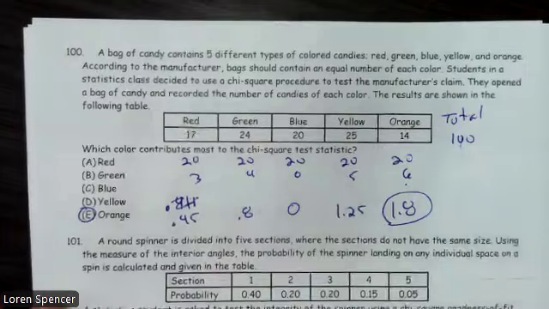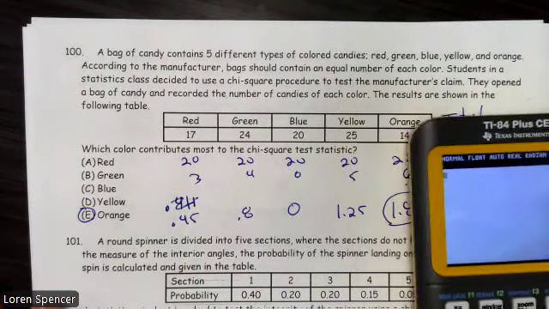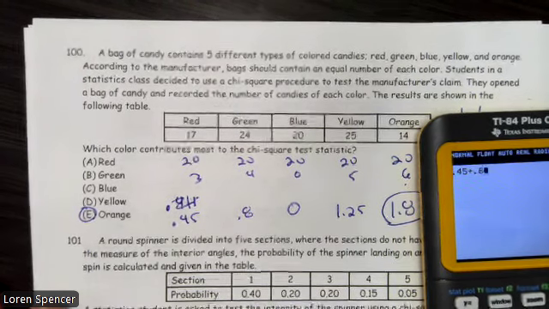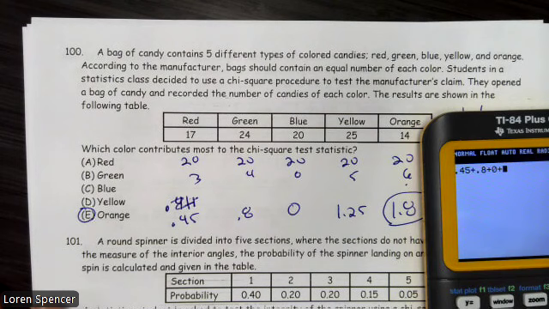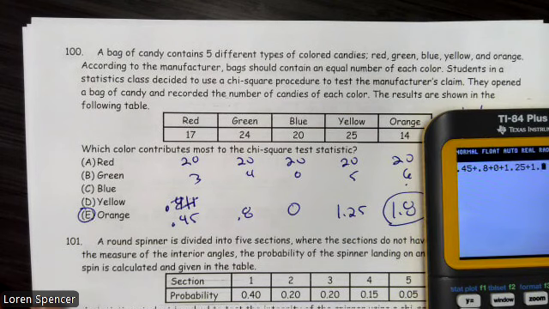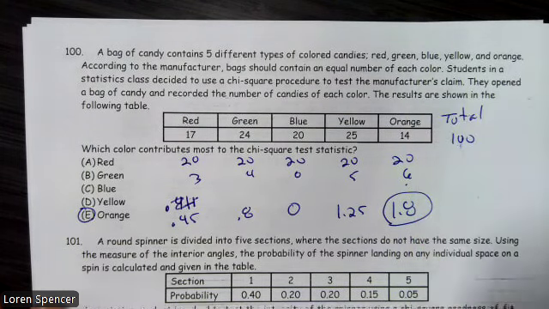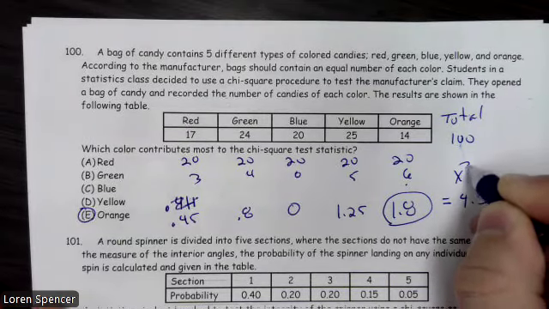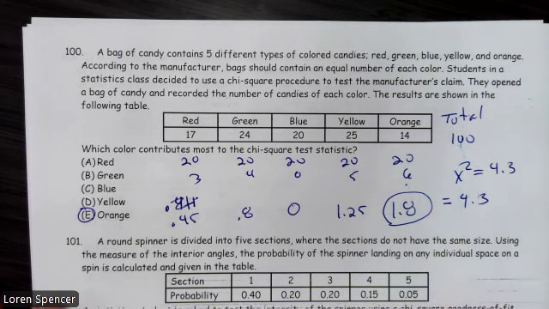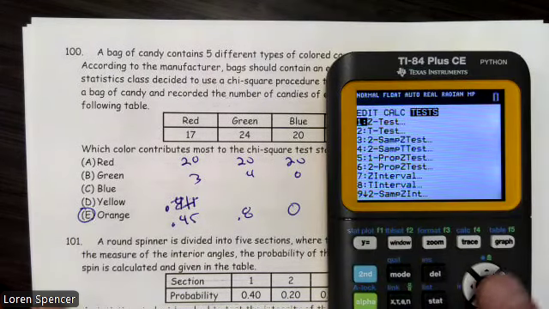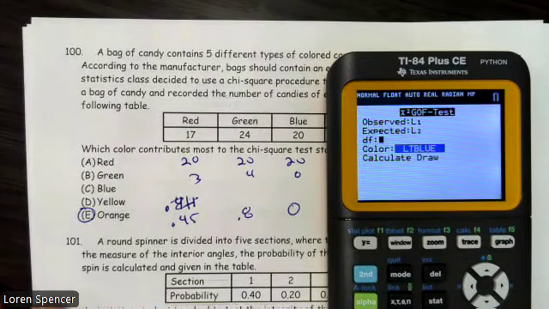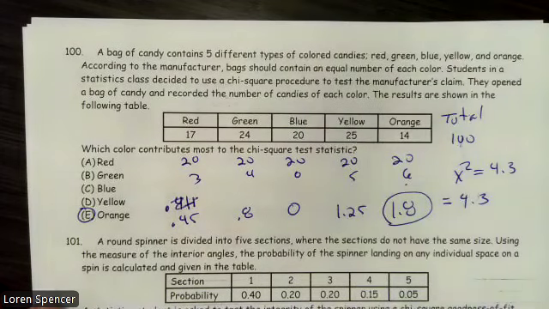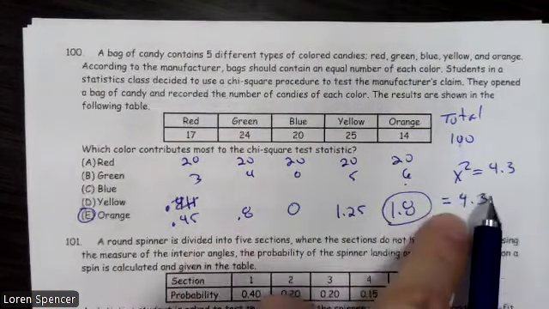Now if I add up those values, watch what happens. 0.45 plus 0.8 plus 0 plus 1.25 plus 1.8 gives me 4.3. And you're like, well, what's that? That's my chi-squared value. My chi-squared is 4.3. And if I go back and run that test real quickly, there it is. There's my chi-squared value of 4.3. So the sum of the contributions equals your chi-squared value.